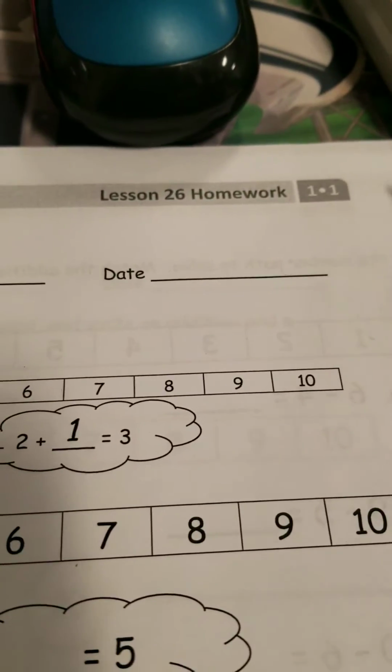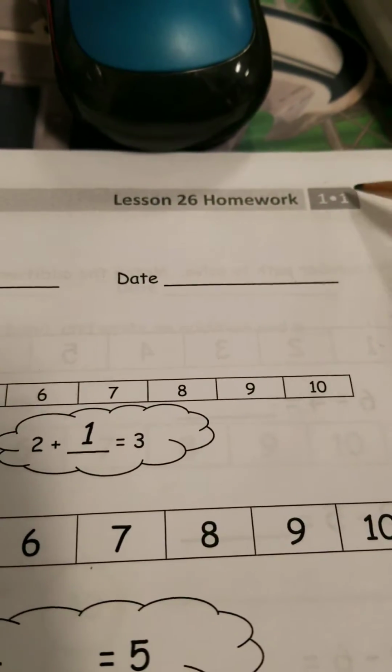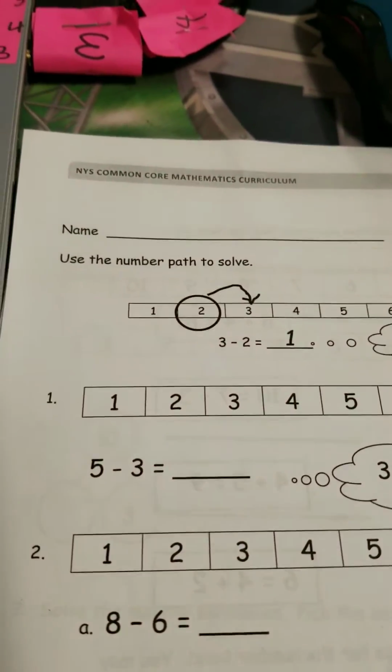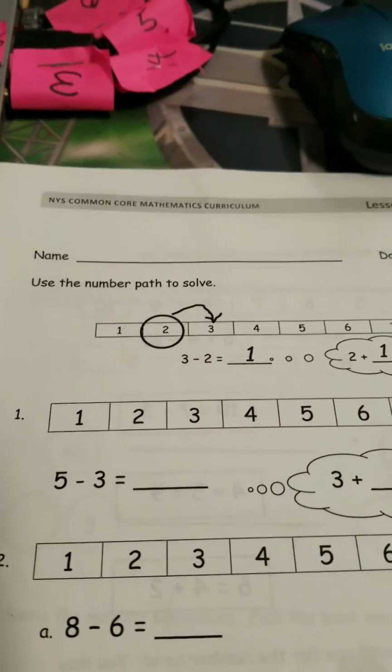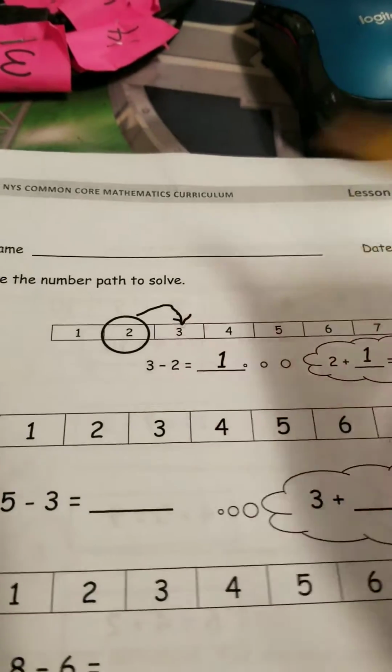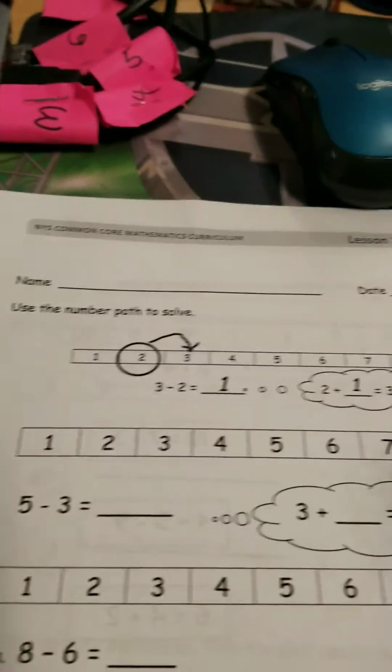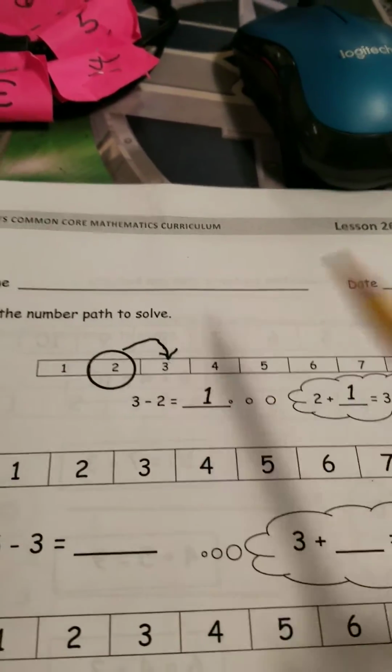Okay, so this is first grade, Module 1, Lesson 26, Homework Help for Engage New York Math. The directions say, use the number path to solve. All right, so they gave us an example up here, and I'll explain that.